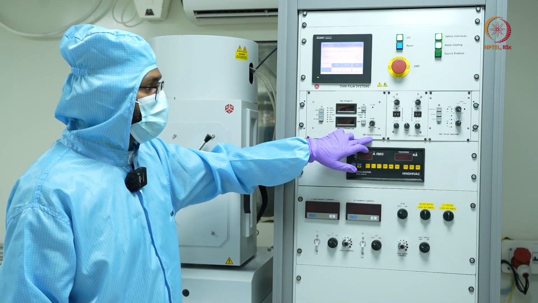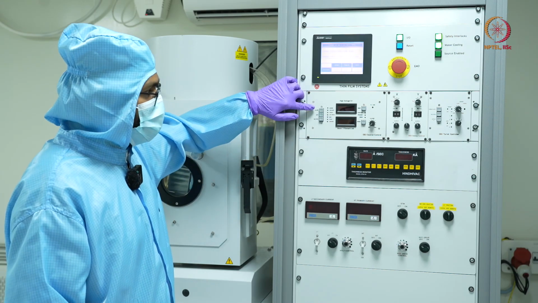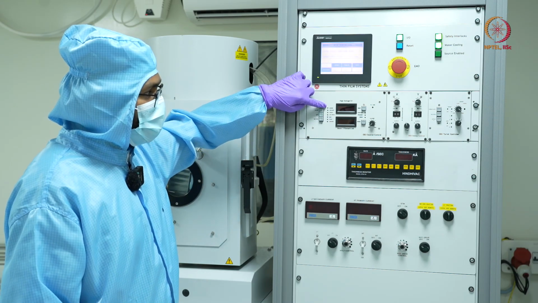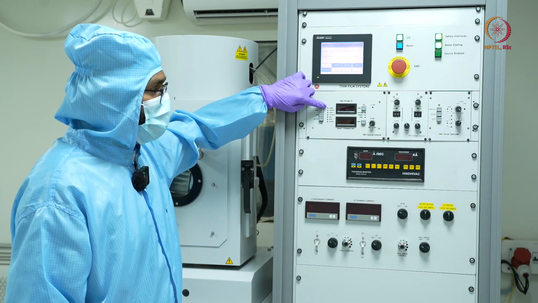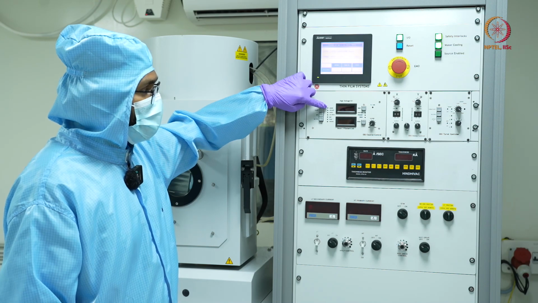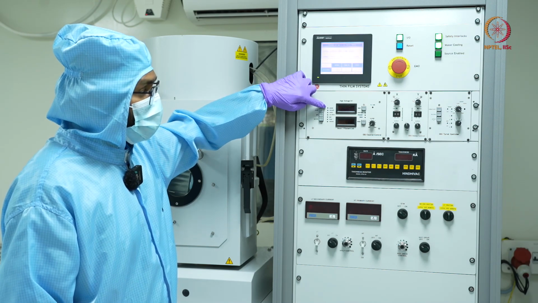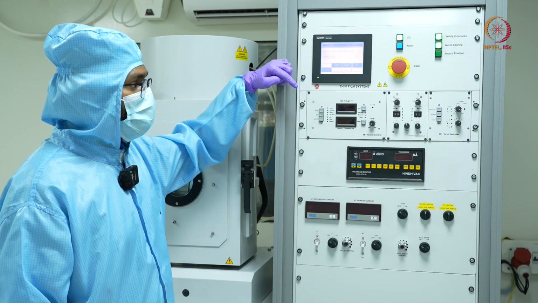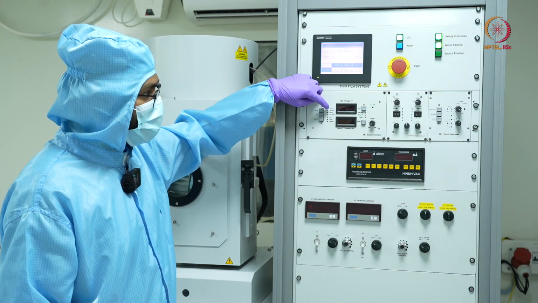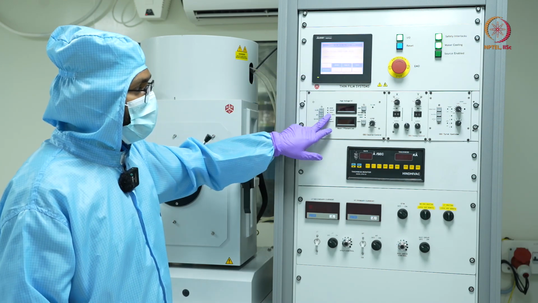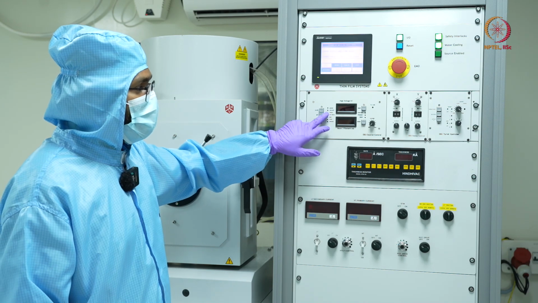You can see EB3 source. So there are some indicators like power, which indicates that there is power to the electron beam, electron gun. Then there is vacuum. If the vacuum is not reached, the electron gun won't operate. So there is this indicator for vacuum. Then we have water, that is the cooling water, etc.